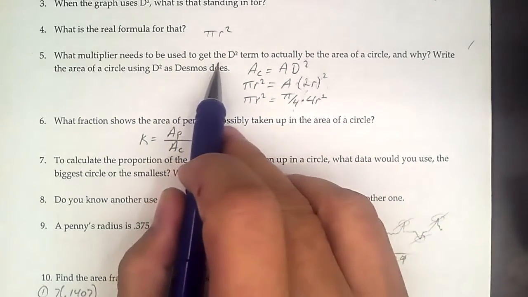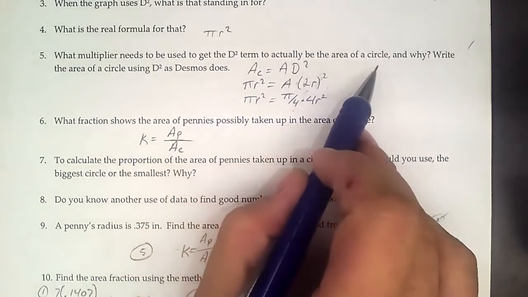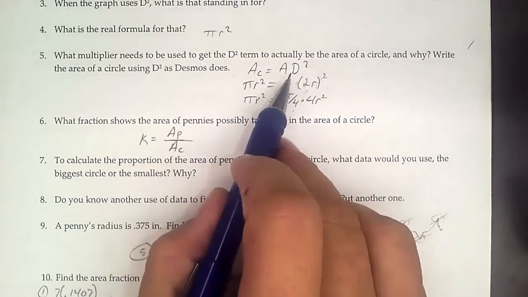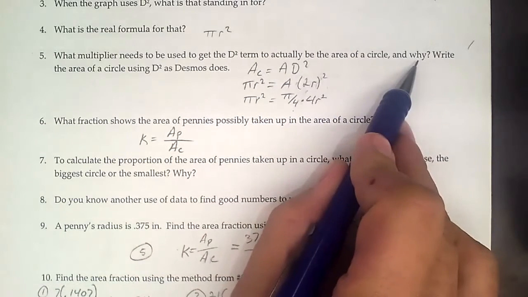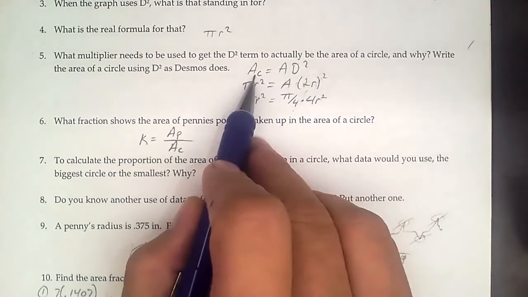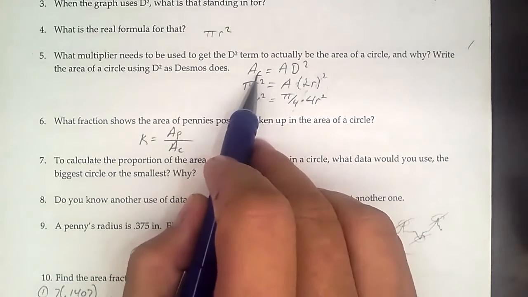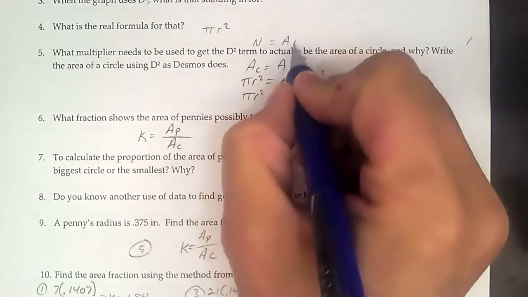What multiplier needs to be used to get d squared to actually be the area of a circle, and why? Okay, because d squared, and you need to write, and why. Kids keep forgetting why. So we'll address that. d squared is not the area of a circle, is it? And the number of pennies is standing in for the area of a circle. What they wrote was N equals A d squared.